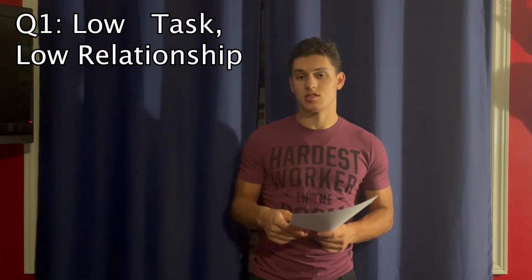My highest quadrant was quadrant 2, high relationship, high task. This means that I prefer to get the task done at hand while also keeping a healthy relationship with my peers. I believe that this is true because yes, I want to get the task done, but I also want to have a good relationship with my peers.